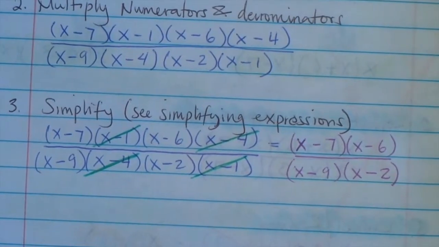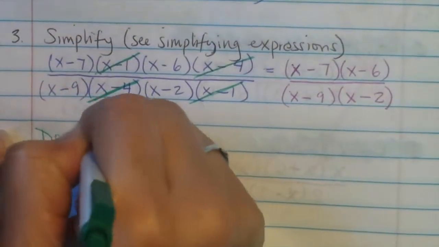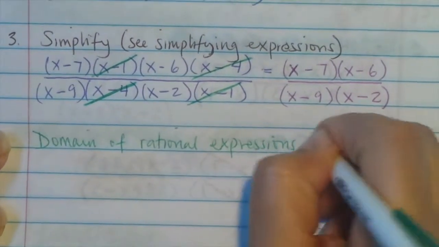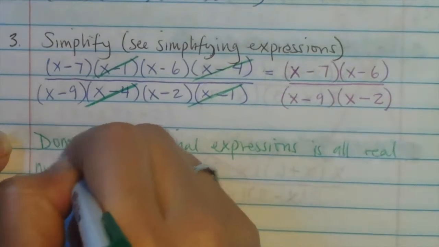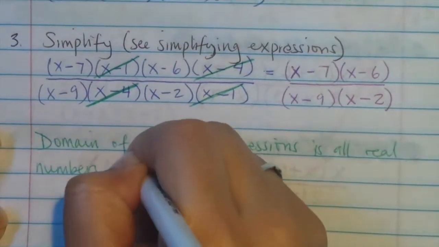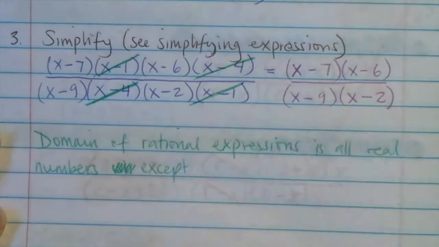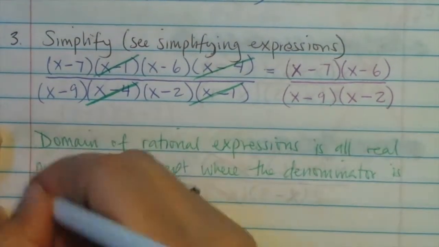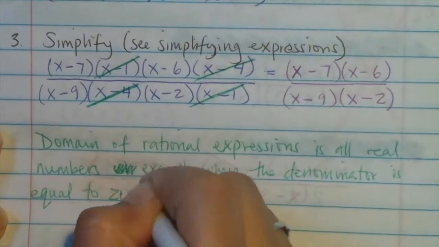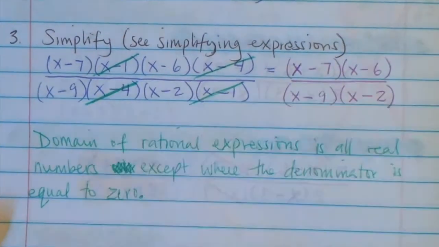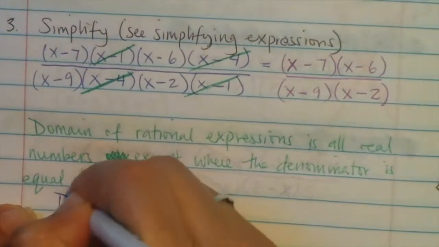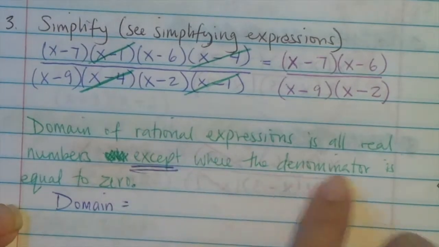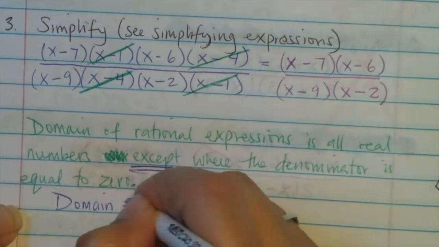Now I have seen questions where they ask you what the domain of your function or your expression is. So the domain of rational expressions is all real numbers except where the denominator is equal to 0. So again, remember domain is x. So we can have all values for x except where the denominator is equal to 0, because remember you can't divide anything by 0, you get an error.